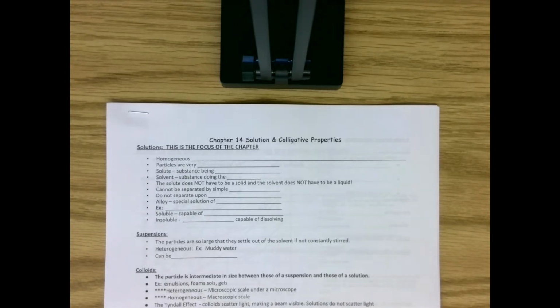Okay. So y'all know what that word means, so you can leave that blank. But in a solution, once something is dissolved, the particles are very small or large? They're very small. Okay. So you take large crystals of salt, sodium chloride, and dissolve it in water. The particles, once they're dissolved, are very small because we can't see them, right? You can see the grains of table salt, but can you see dissolved salt in water? No.